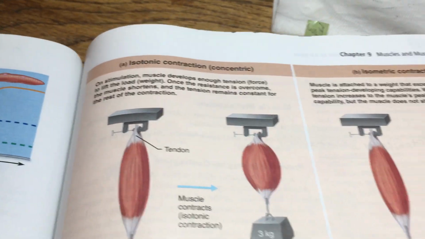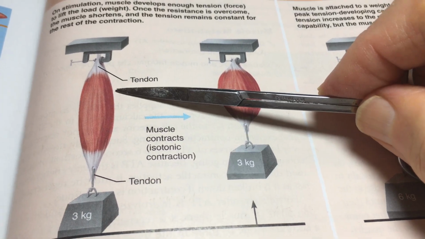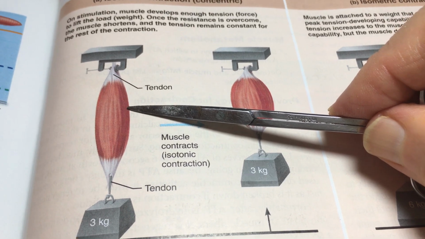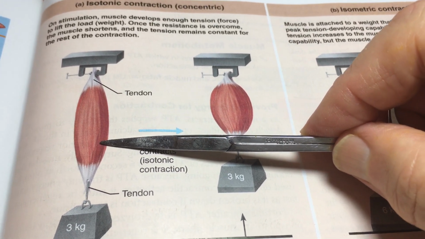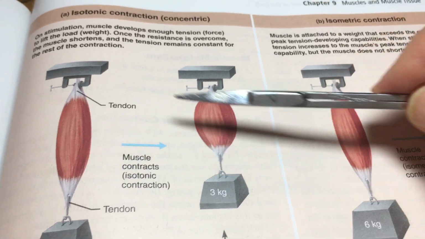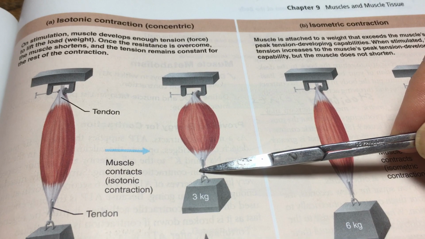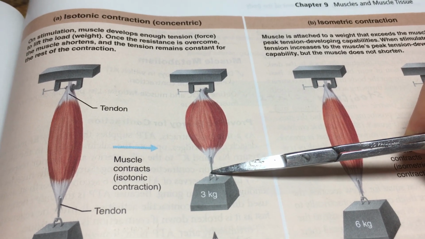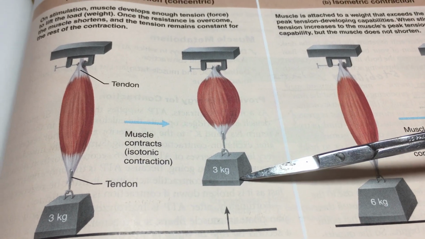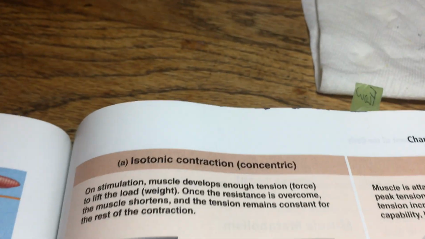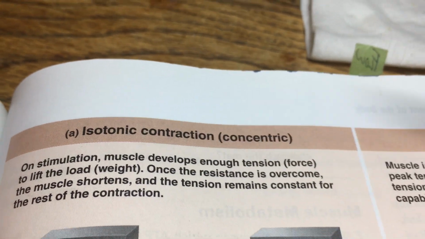We have a type of muscle contraction where we're applying force, and the myosin crossheads connect up and they move, and we lift a weight, and there is a change from origin to insertion. Here, there is a change, and the object moves, and that's referred to then as the isotonic contraction.